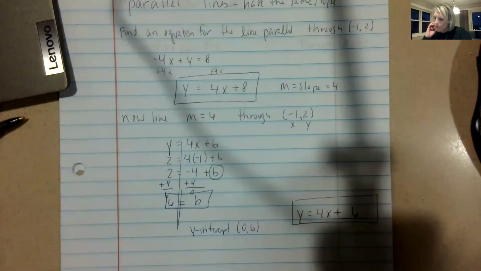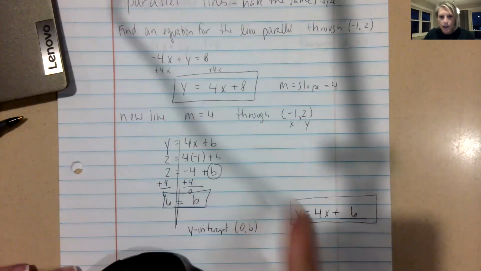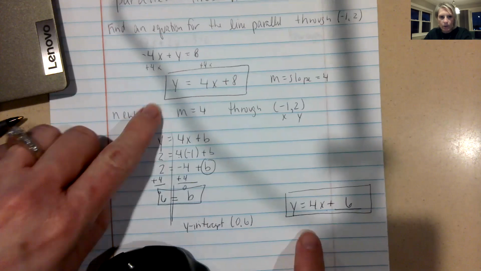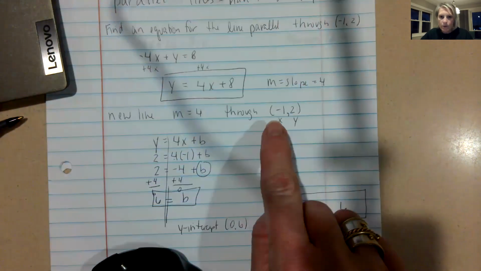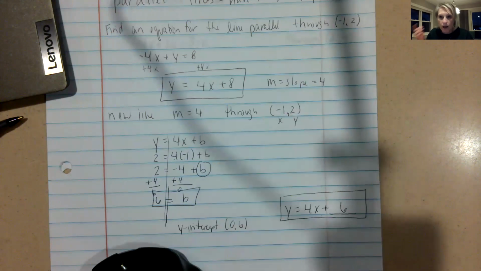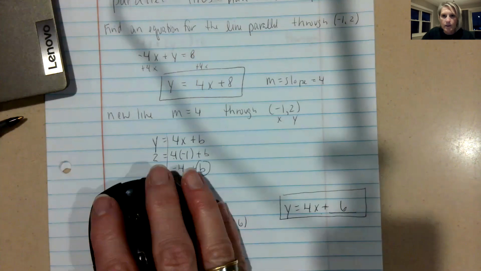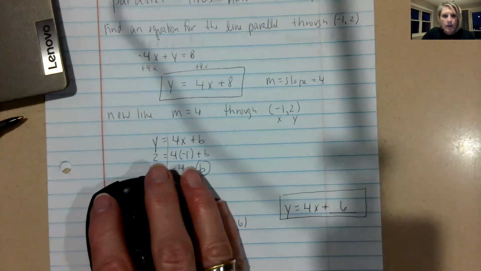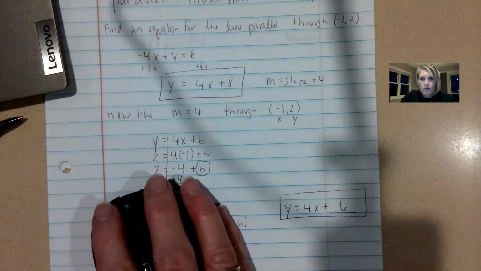So this is exciting. Let's go to Desmos and put in these two equations. They should look parallel like what we showed before. And we should be able to see that this point, (-1, 2), goes on that new line, just like we had planned. So let's go back here to Desmos.